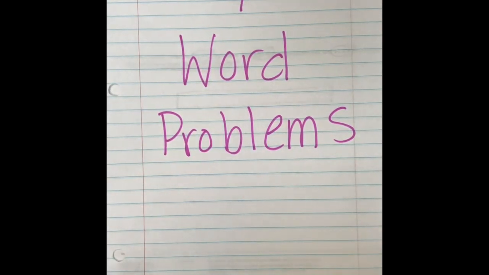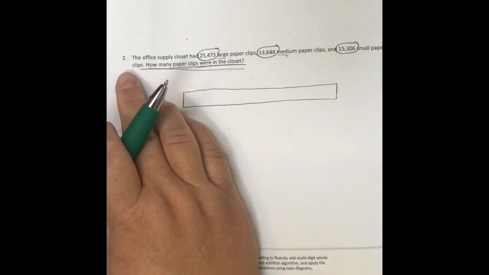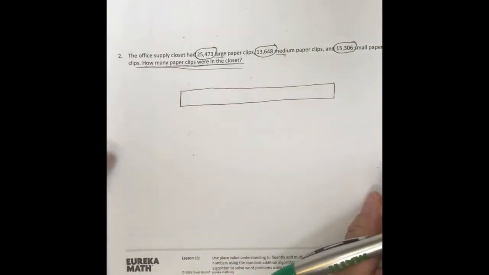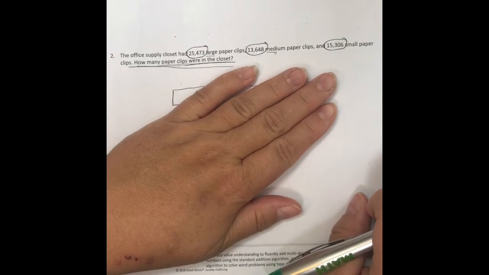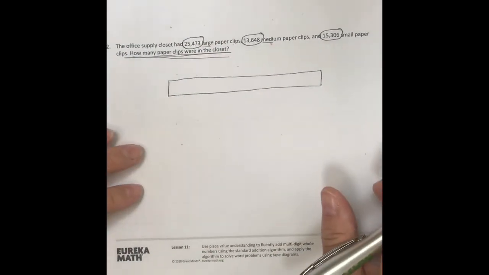Hey everybody, I'm here to talk about some addition word problems today in our Eureka book. So I'm in the Eureka Module 1 and 2 book, and I'm going to be on page 83. I'm looking at problem number 2 on page 83. It's kind of hard to see the word problem in this video. I'm going to make my work larger so you can see, but you definitely are going to need to have your book to be able to follow along.